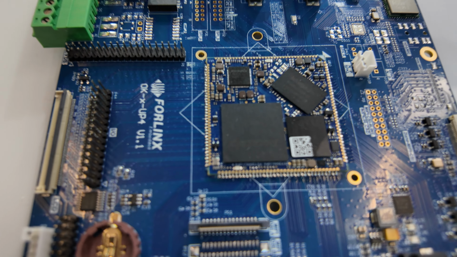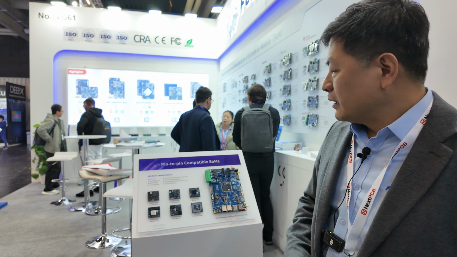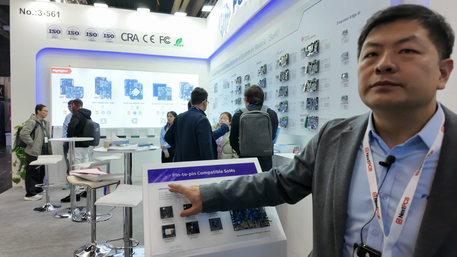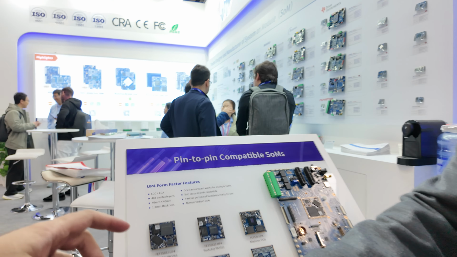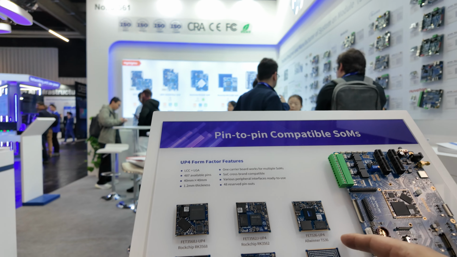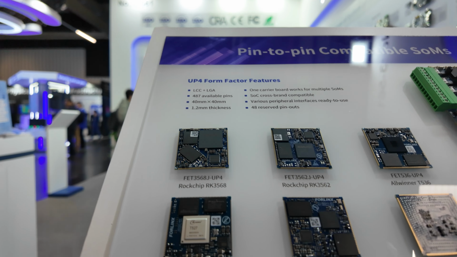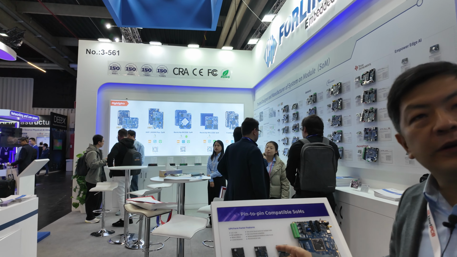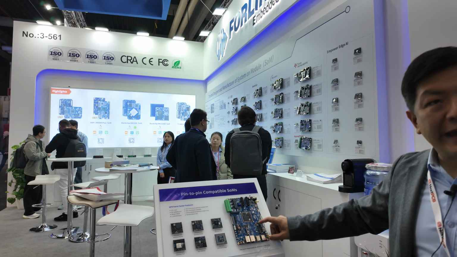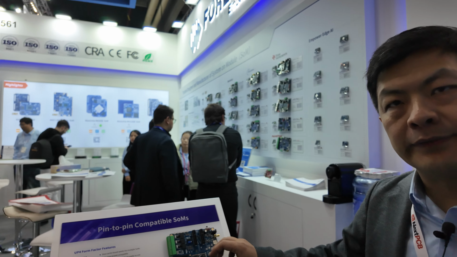Some have limited pins, limited features, and some pins don't come out. Then we come with this UP platform. They're pin-to-pin compatible, so you have Rockchip, Allwinner, NXP, and more. We bring them together. This is our own set, all pin-to-pin compatible, but with only one carrier board. You can put any of them on there.